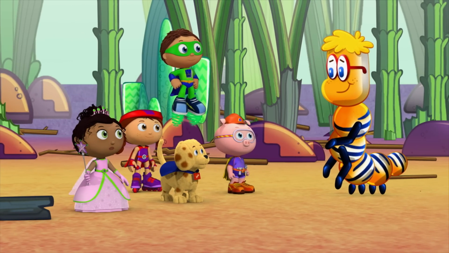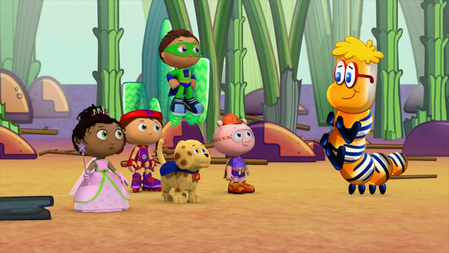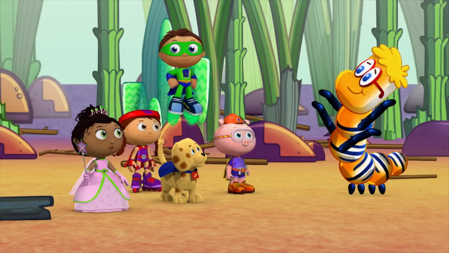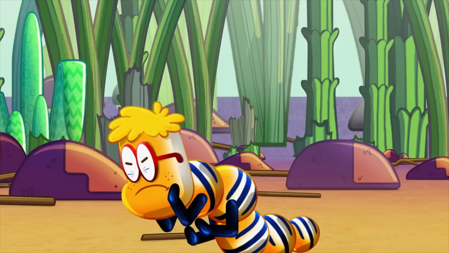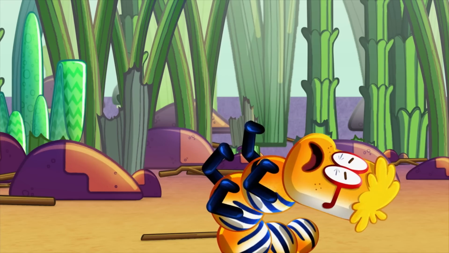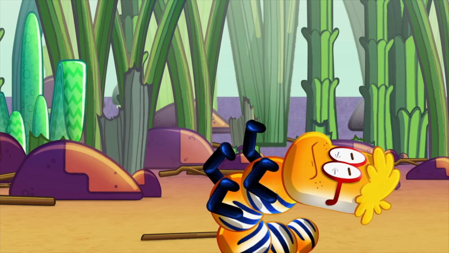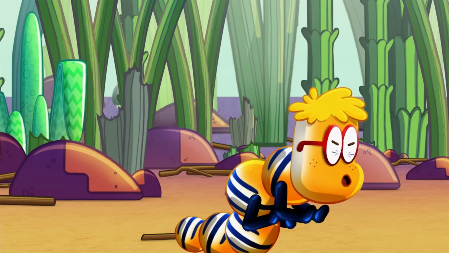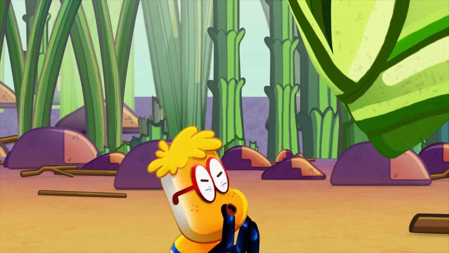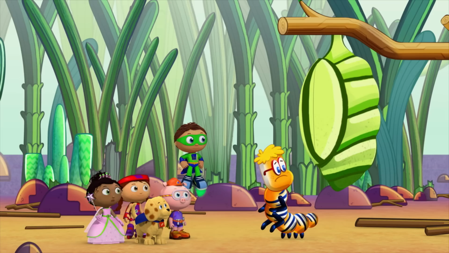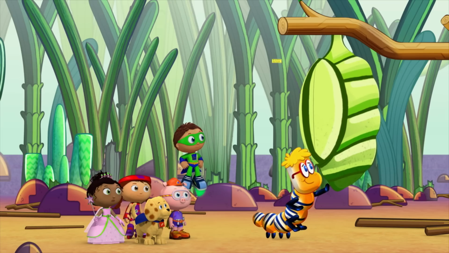Woof! Tilden, you look bigger. Maybe that means I'm changing into a butterfly right now! Here I go! This is taking forever! I want to be a butterfly now! Now! Ow! Hey! What is this thing?